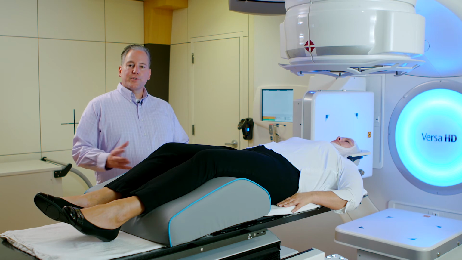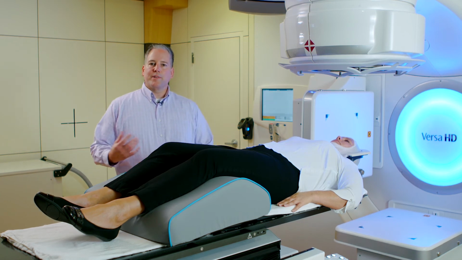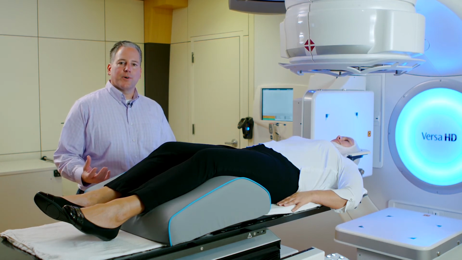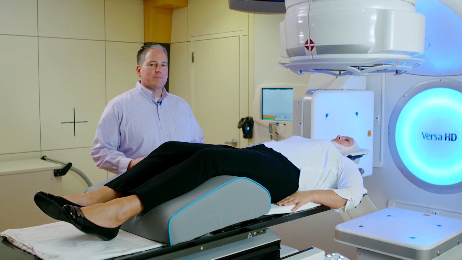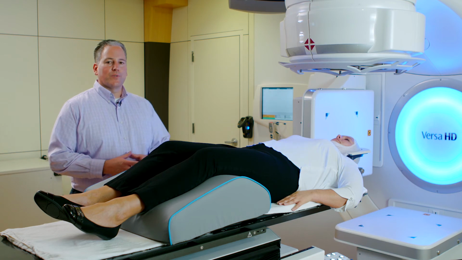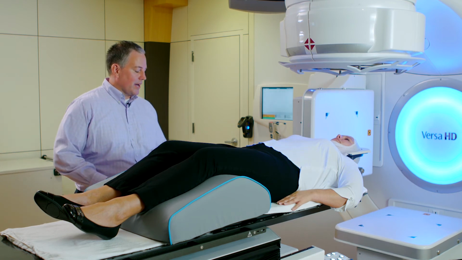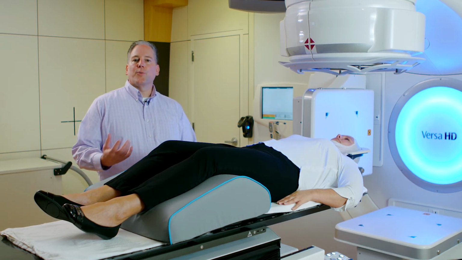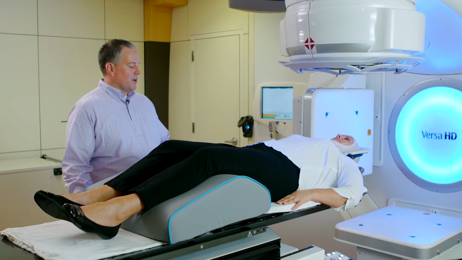Now that we've delivered our first beam, our second beam is actually going to be non-coplanar. So we're going to have a couch kick on that beam. The Catalyst system is directly synchronized with your delivery system. So when you pull up a field with a couch kick, we're going to know that exact couch kick, and we're going to let you know when the patient's properly positioned. You can auto drive the couch.